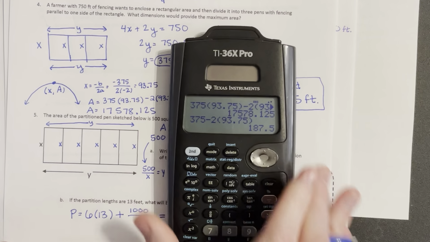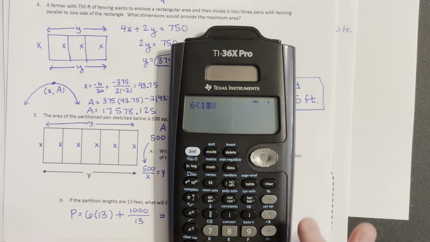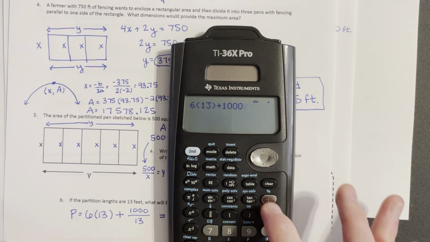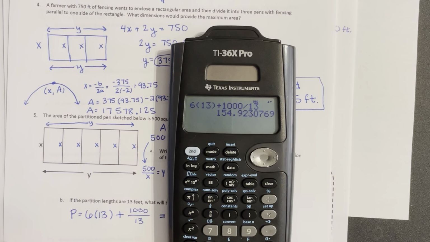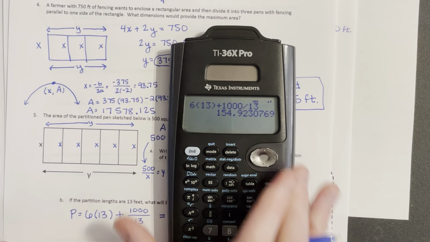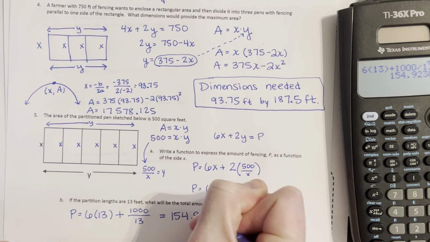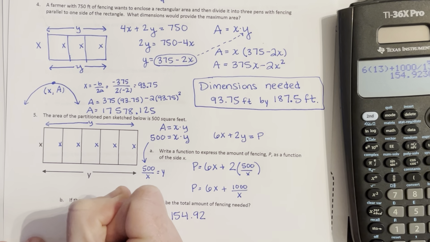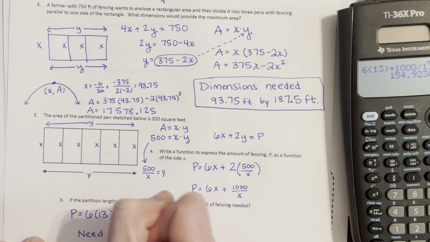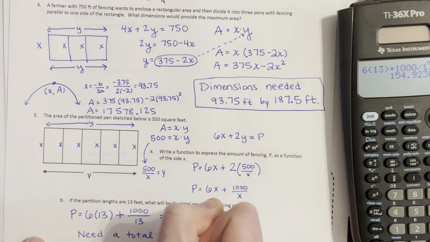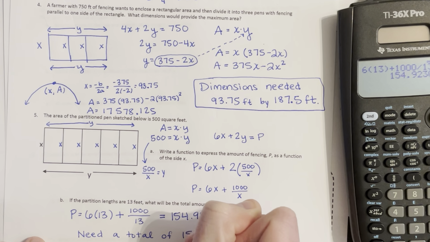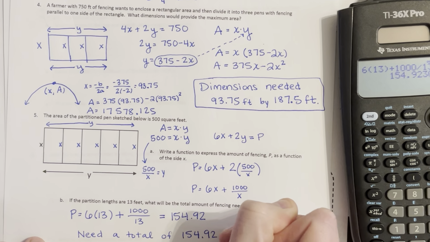So let's plug that in. 6 times 13 plus 1,000 divided by 13 is roughly 154.92. So we need a total of 154.92 feet of fencing.